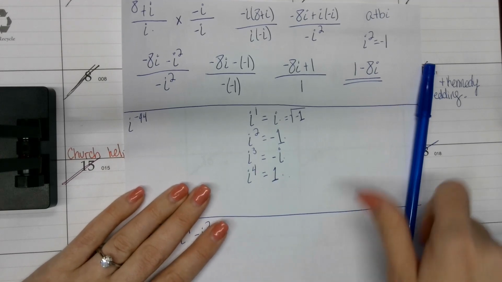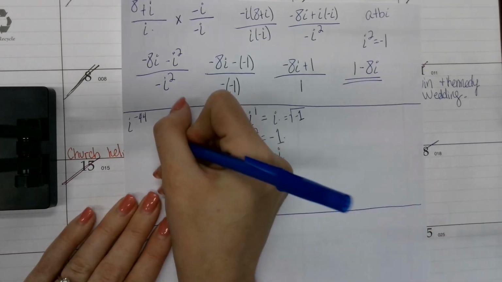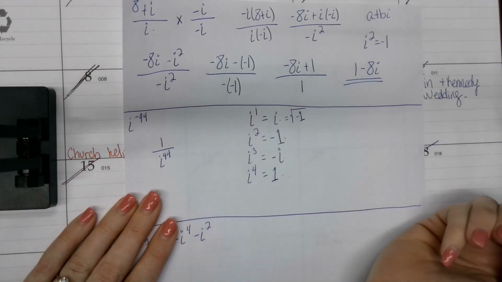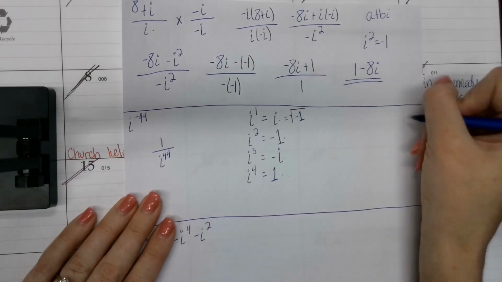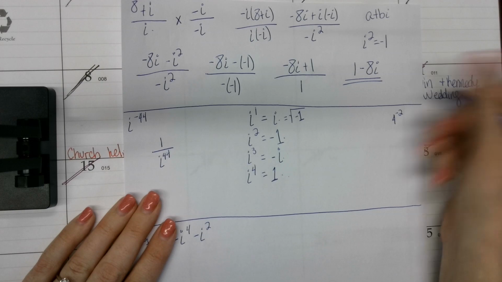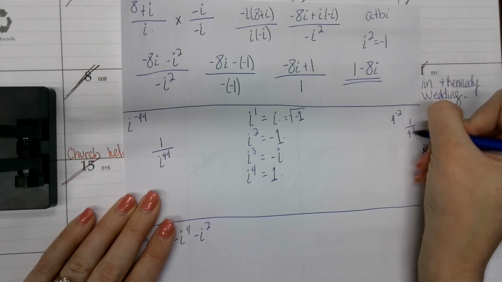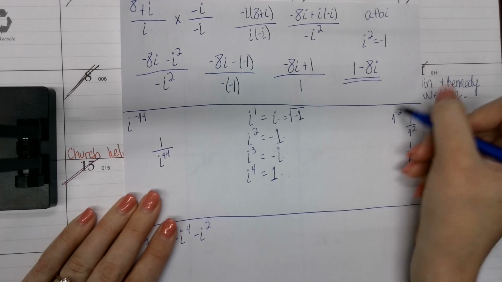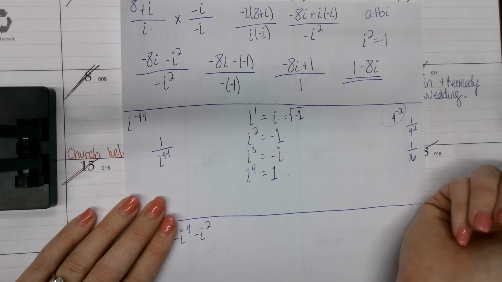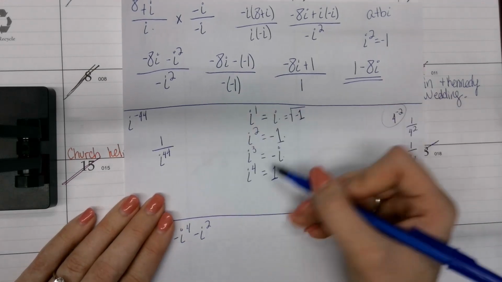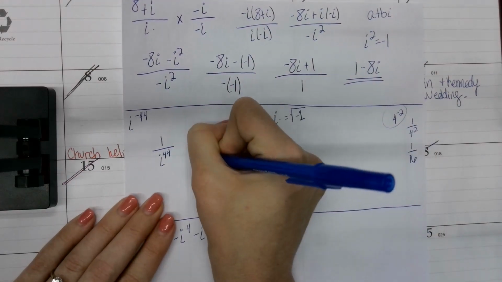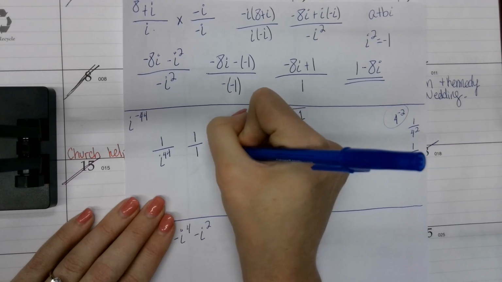So how they explain it, they have 1 over i to the 44th, and this is just negative exponent rules. So if I had 4 to the negative 2, it'd end up being 1 over 4 squared, which is 1 over 16, and that's just negative exponent rules, so they used it on this one. And then 44 is divisible by 4, so i to the 44th is 1, so we'd end up having 1 over 1, which equals 1.